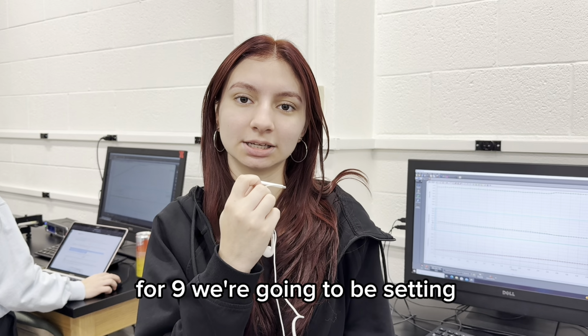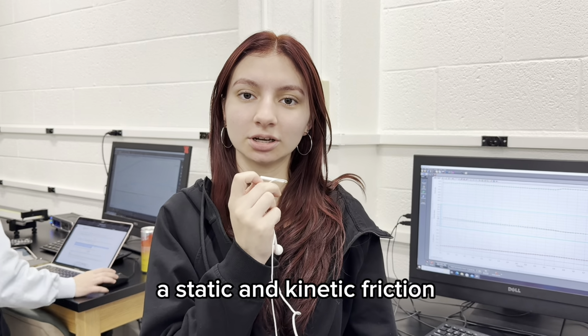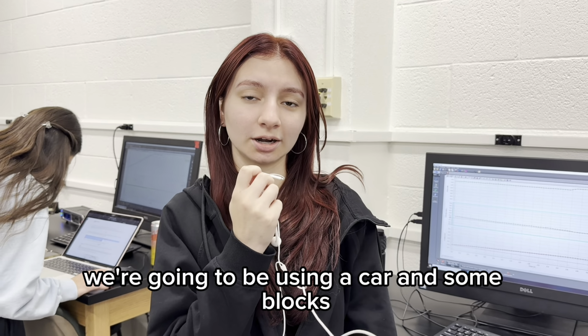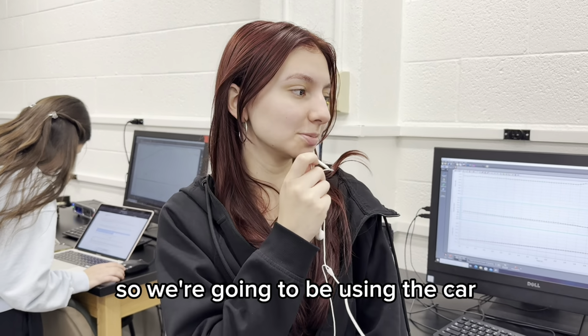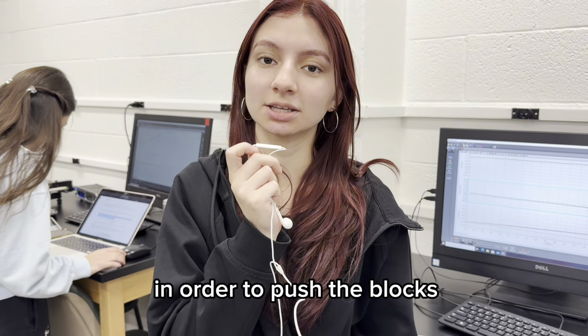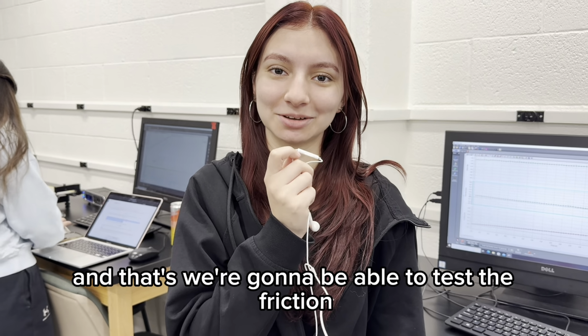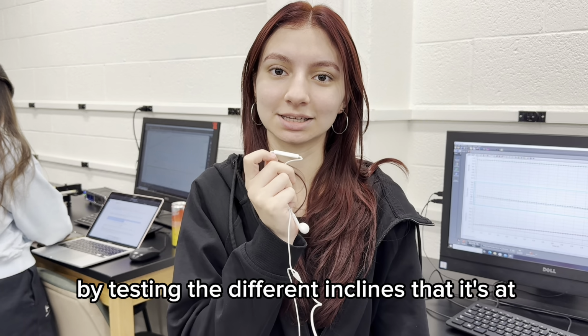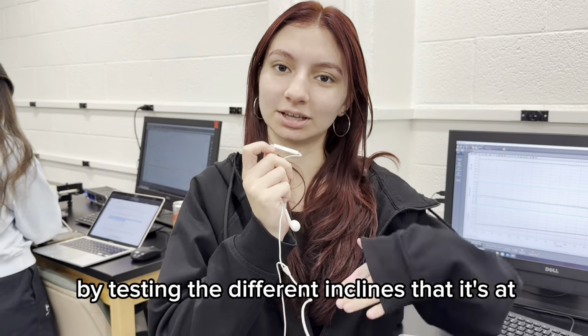In lab 9, we're going to be studying static and kinetic friction. To do that, we're going to be using a cart and some blocks. We're going to be using the cart in order to push the blocks, and we're going to be able to test the friction by testing the different inclines that it's at.